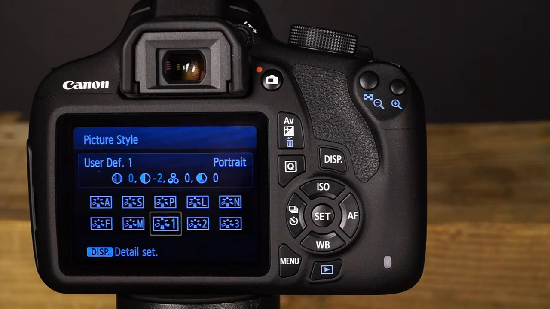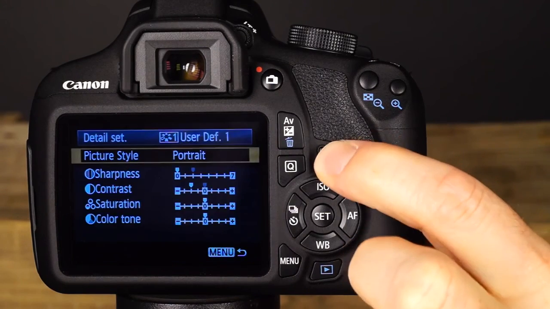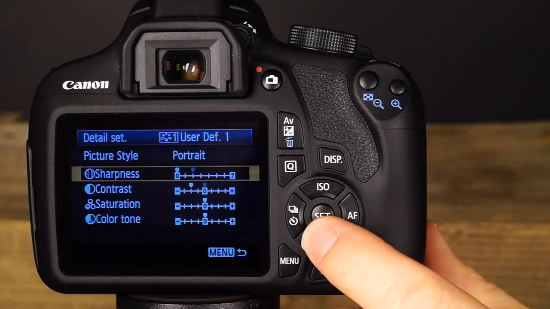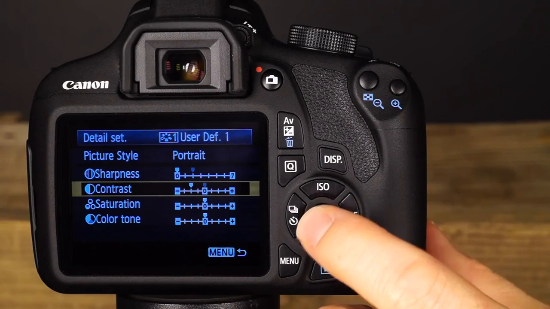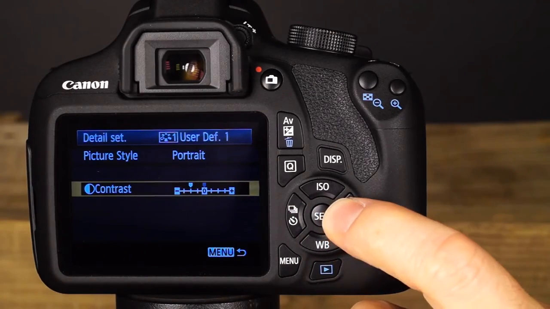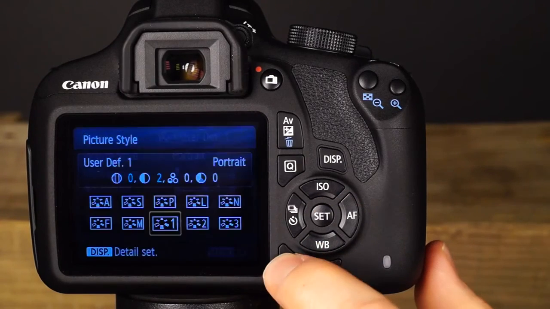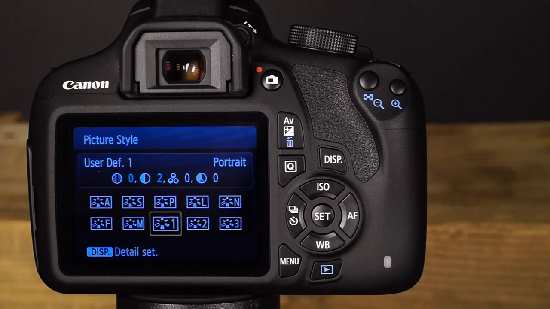First, select the user-defined picture style and press the display button. Press Set to choose a base picture style. Now use the Set button and cross keys to make adjustments to any of the parameters. When you're finished, press Menu to save changes as a user-defined picture style.